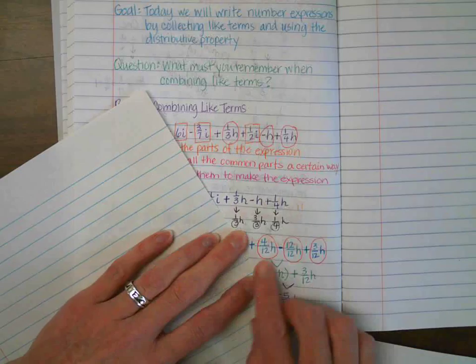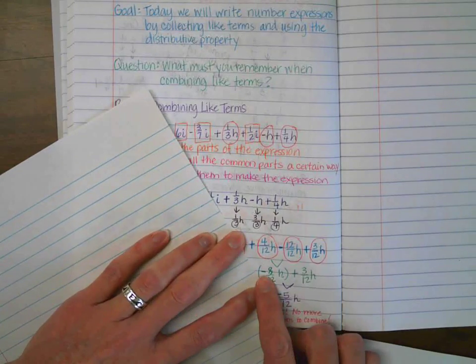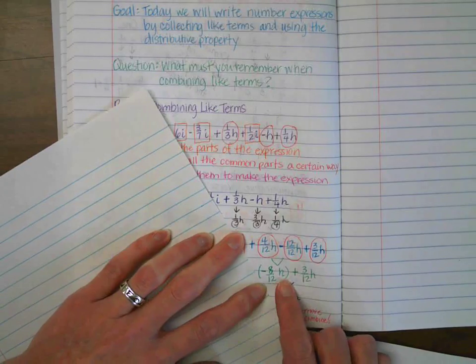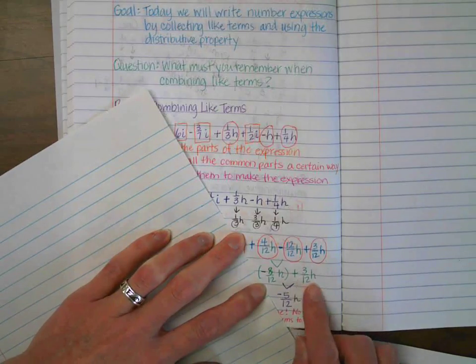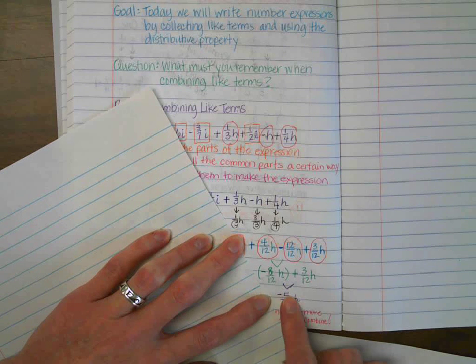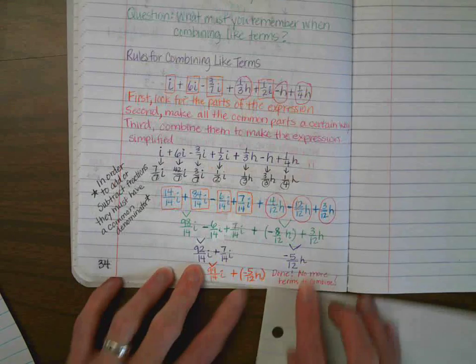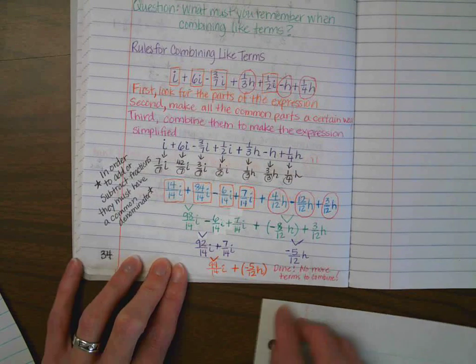Now we combine from left to right just like we did above. 4/12 H minus 12/12 H gives me negative 8/12 H, plus the leftover 3/12. Negative 8/12 plus 3/12 gives me negative 5/12 H. Then we're done, so we bring it down here.